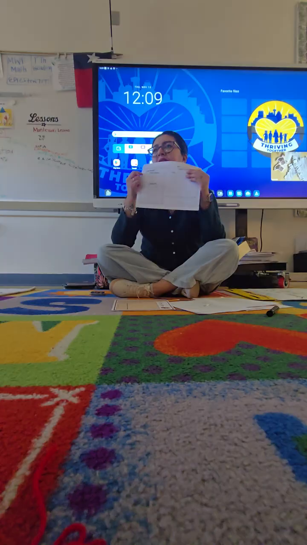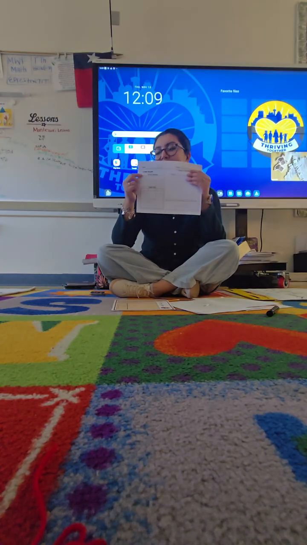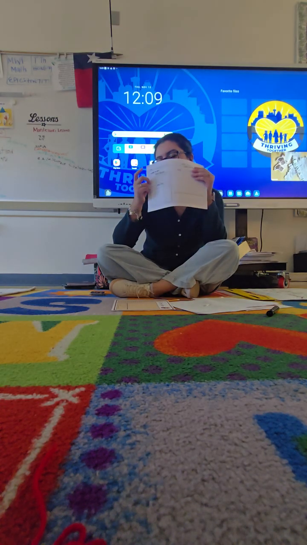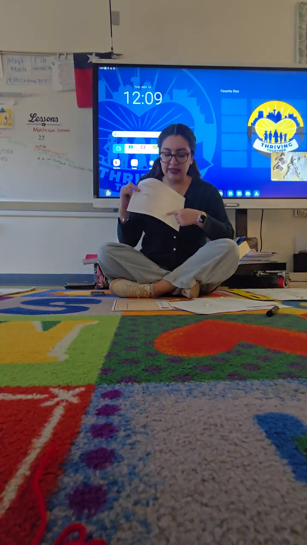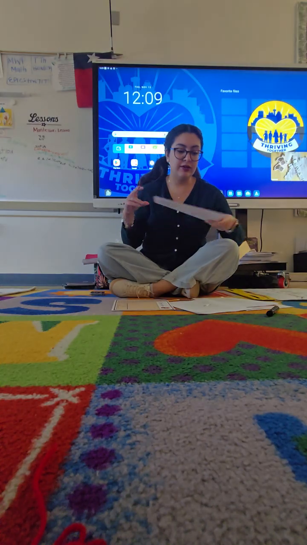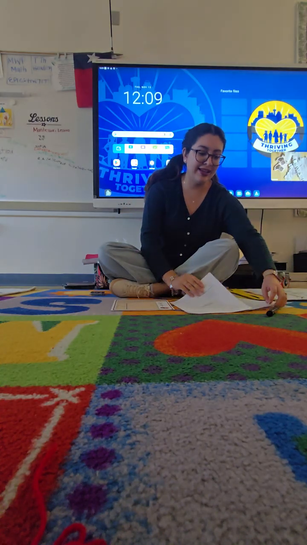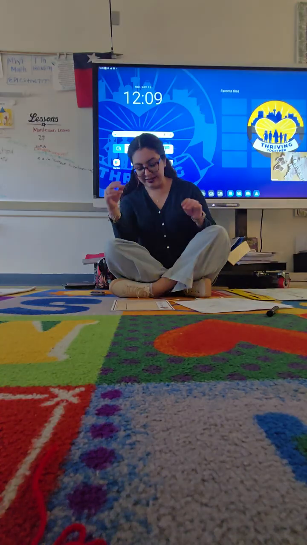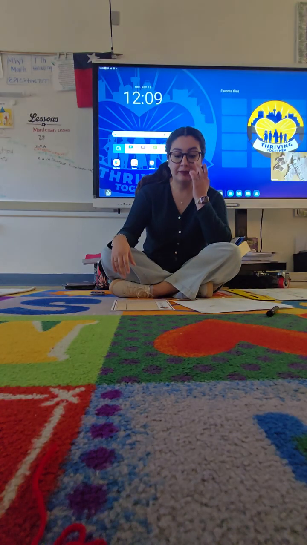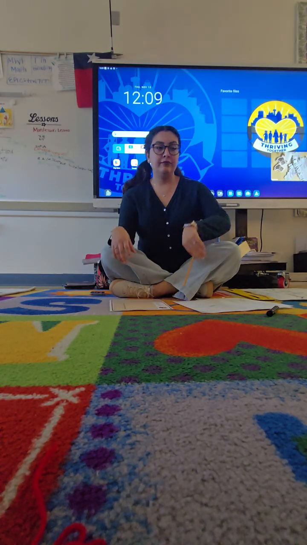The only thing is that it's called a line plot in other states, not a dot plot. So that's the only thing. But it has the little number line here. Texas chose to call it something different. Of course. So cute. I like that.